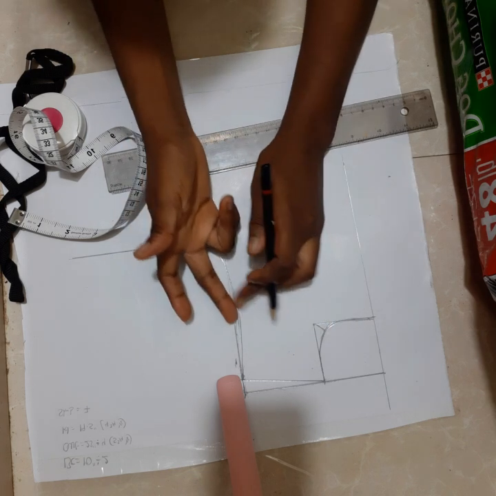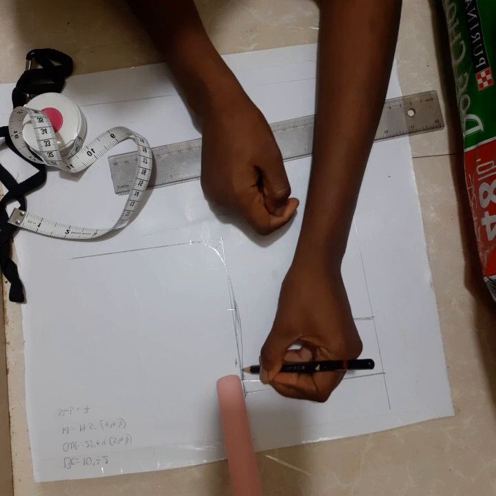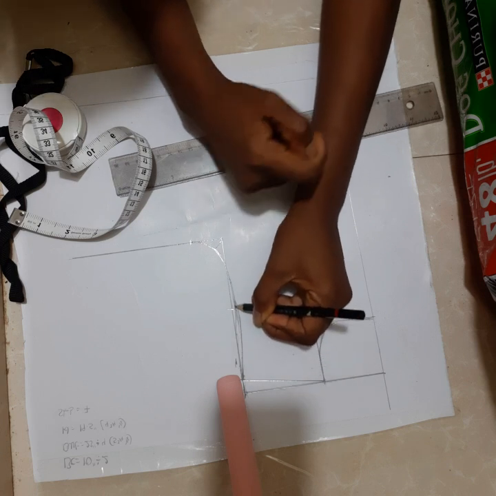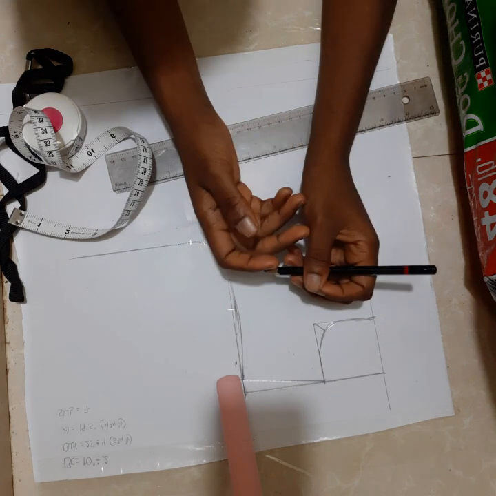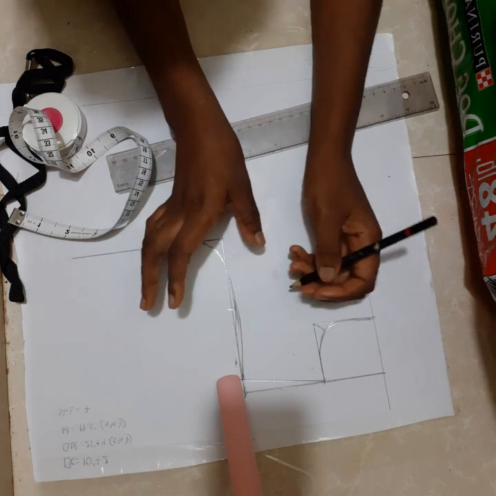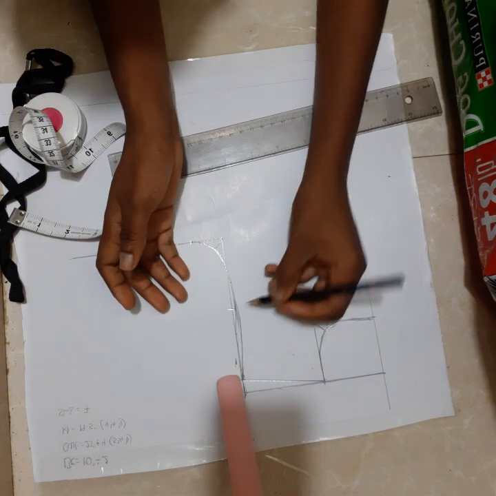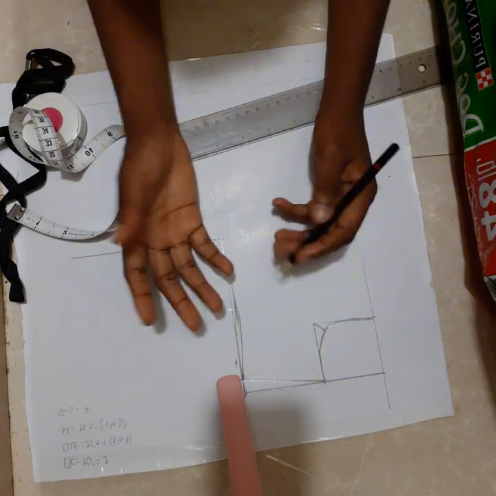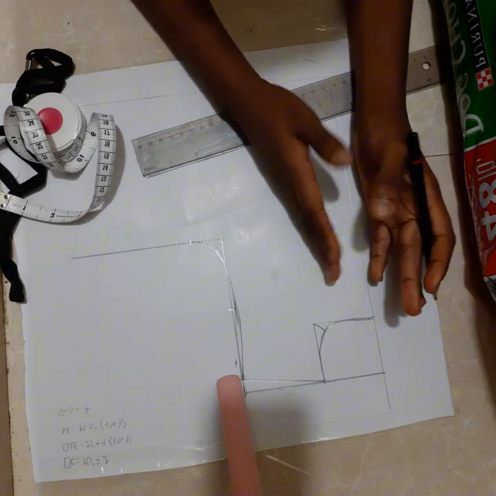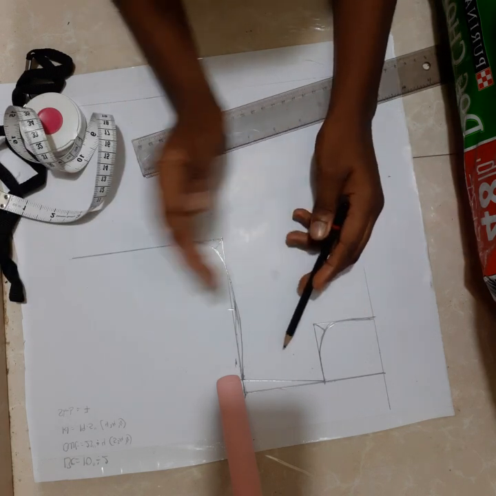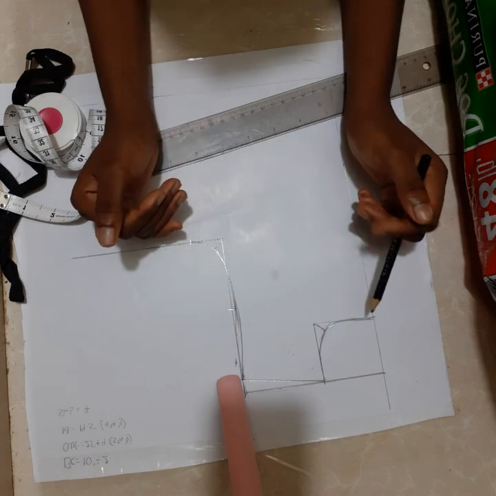If your work looks a little bit messy like this, I think you should clean it. I'm just trying to make you understand my point here. But if you also have a French curve, there's no problem in using it. If you are good with your hand as well, make sure you are very careful so that your work becomes very neat and clear. So I'm done with that. I'm done with our neckline, I'm done with our shoulder, and then I'm done with our armhole. We're moving on to the bust.